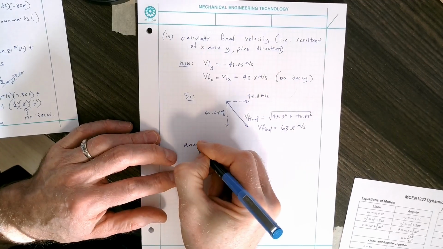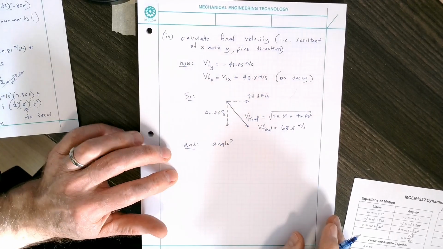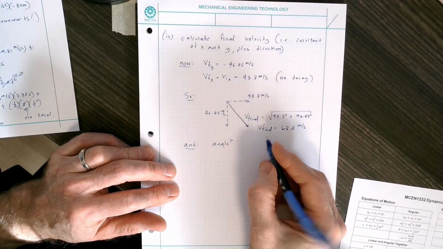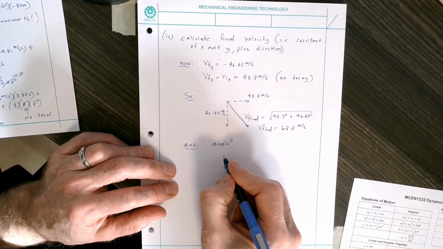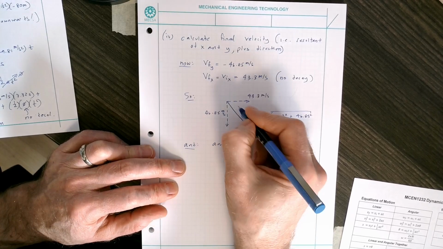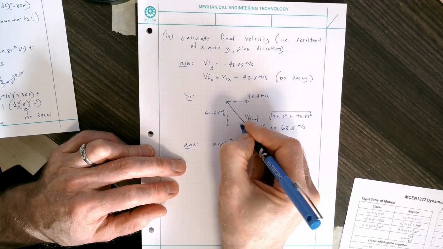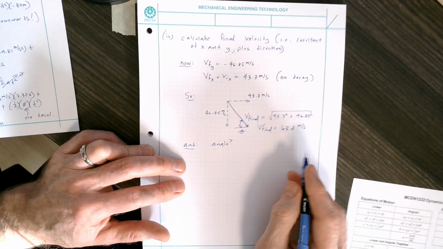And the angle. Because a vector is magnitude and direction. So let's get the angle here, okay? That is, draw a little triangle. Just draw a little triangle, right? I want to know the angle from horizontal. That's normally how you produce it, especially with trajectories. Theta, okay?